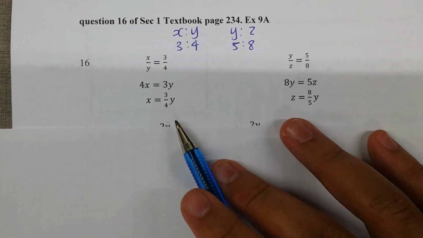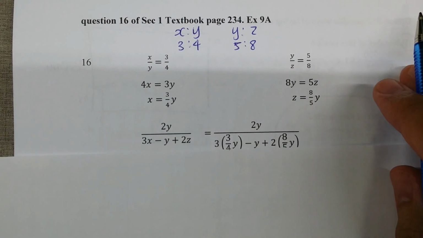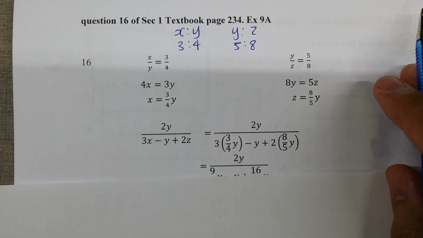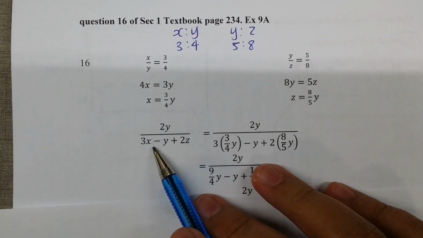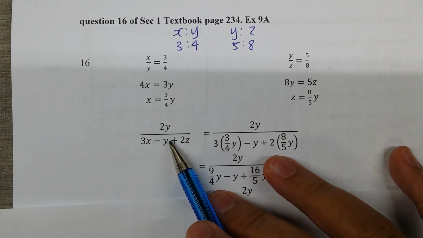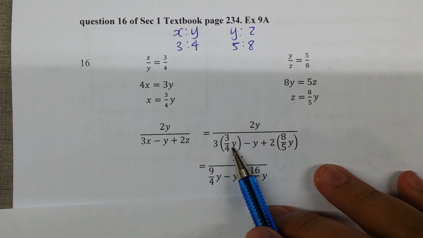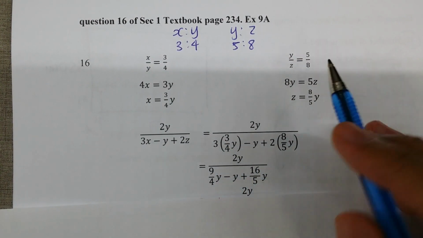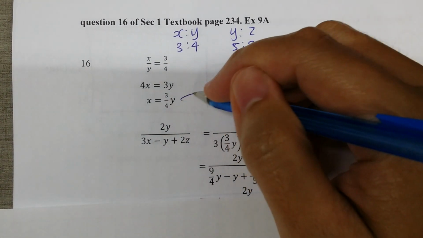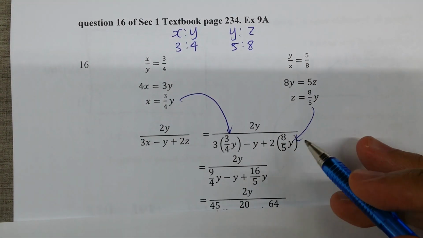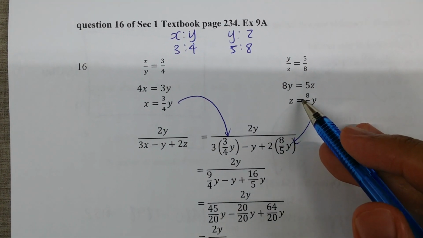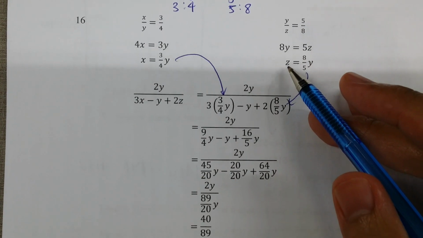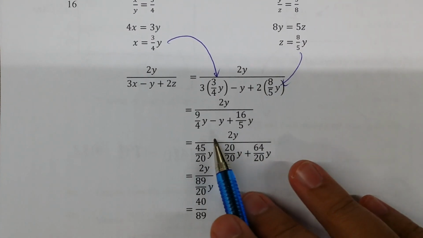So X and Z I have written in terms of Y already. Now, everything I will write in terms of Y. The question is 2Y and so on, right? Everything I'll write in terms of Y. Change X to Y, change Z to Y. It will tidy up very nicely and cancel out very nicely. Okay, just do it very carefully.